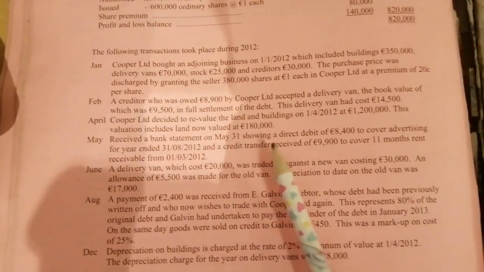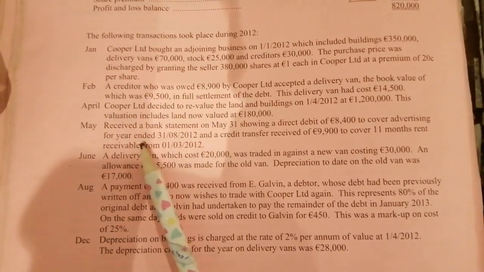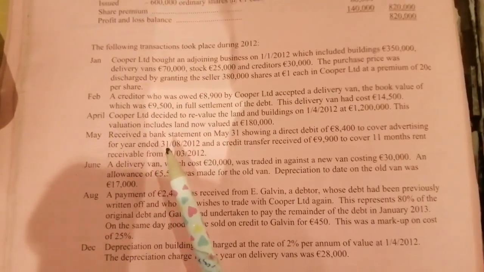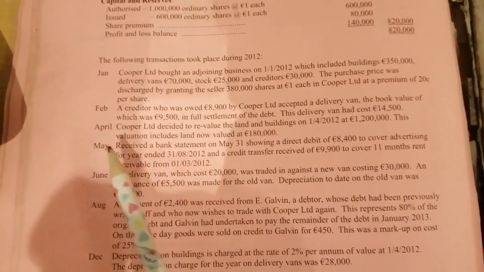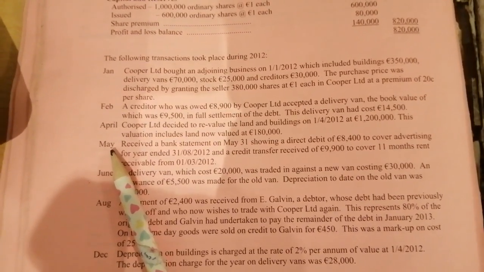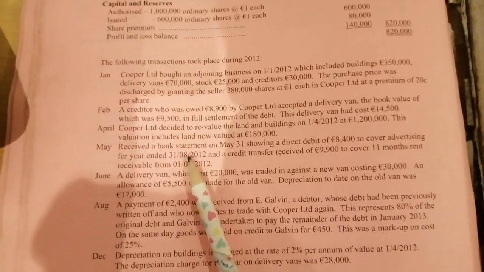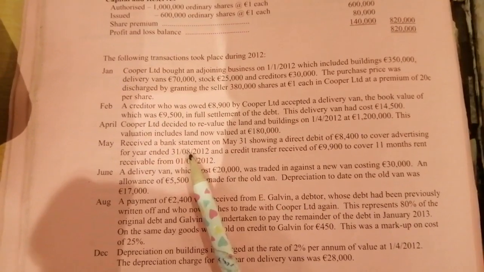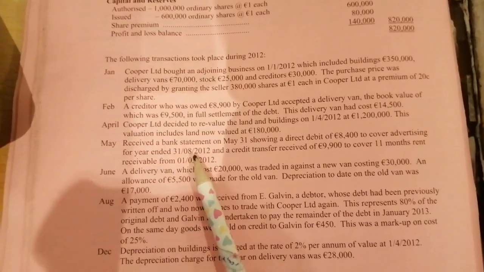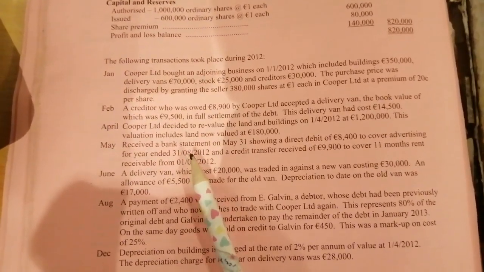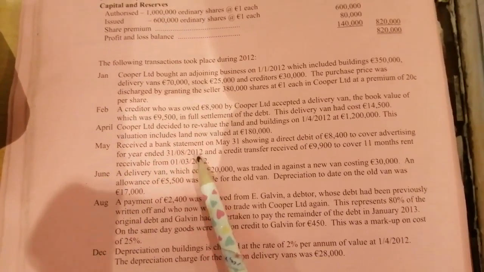So first of all, it's to cover advertising for the year ended. That's the important thing. It's for a whole year. And then also the second thing is that the year ends on the 31st of August 2012. It's now May 2012. So you were paying for a year's worth of advertising, and the year is ending in August 2012. Well, that means that the year of advertising must have started in August 2011. So it means that you were receiving advertising every month since August 2011 right up until May, and you're going to get more right up until the end of August 2012.